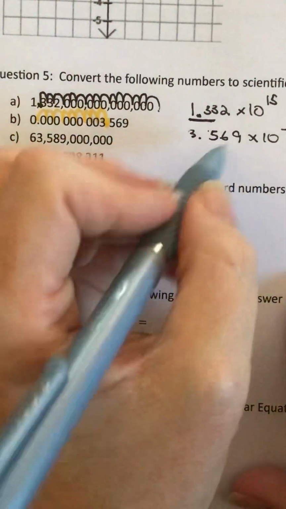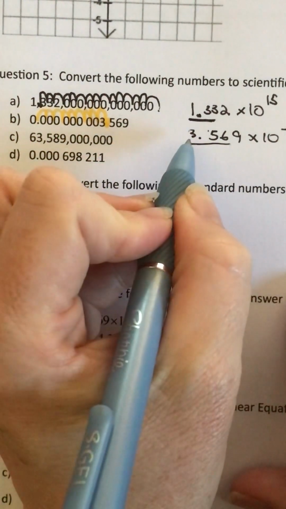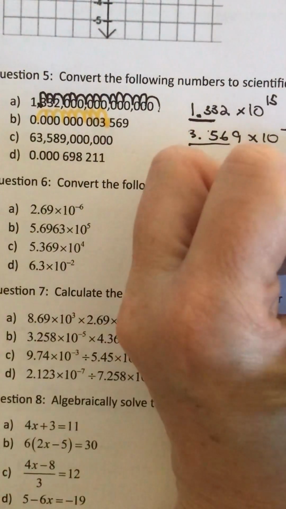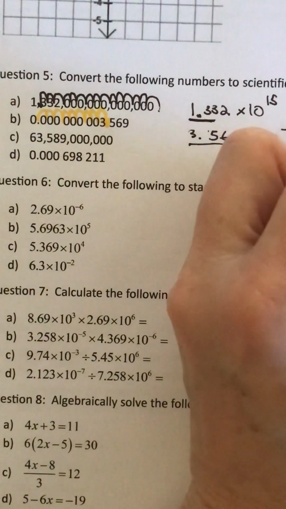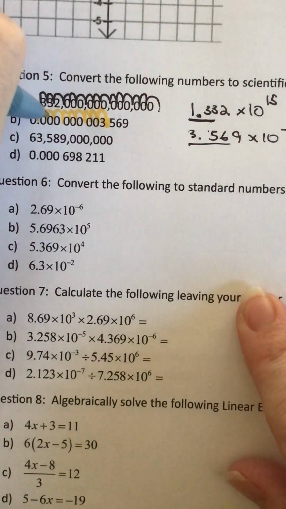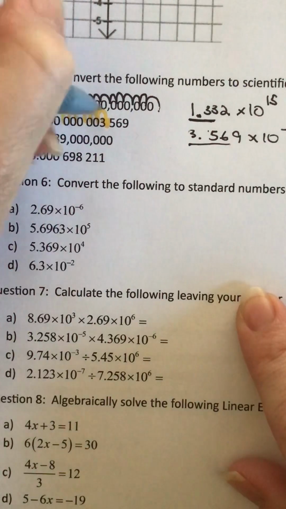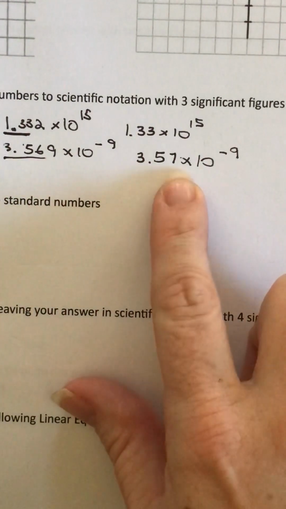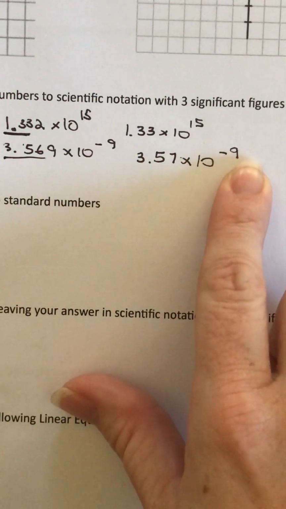And then I want to look at my 3 significant figures. So I have got 3.56. The 9 means I'm going to round that up. So I'll write 3.57 by 10 to the negative 9. I might just double check those jumps. 1, 2, 3, 4, 5, 6, 7, 8, 9. Yep, was 9. Okay, so my answer there was 3.57 by 10 to the negative 9.